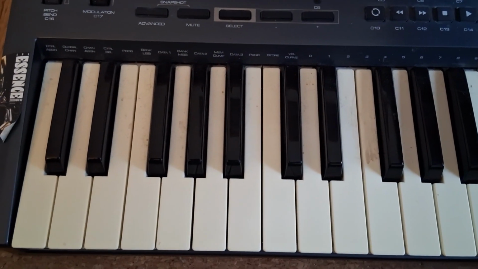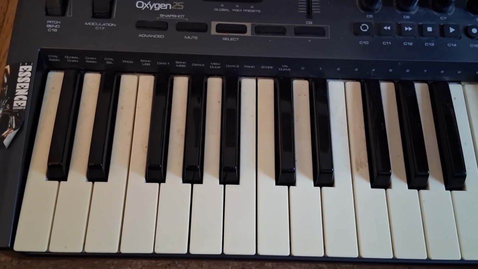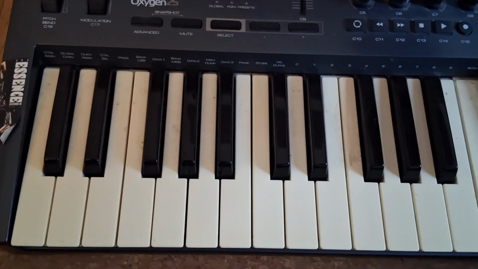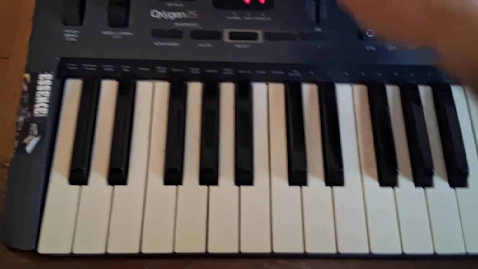Now, I will try to play so you understand why it works together. I'm going to try to play a melody using a different scale, and you're going to see it's not going to fit.